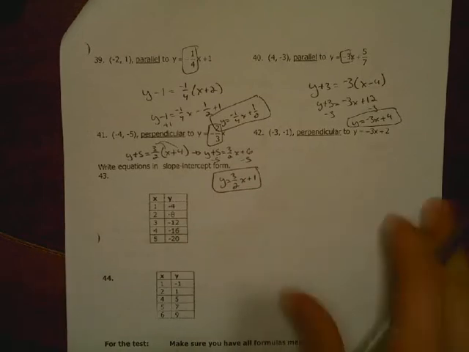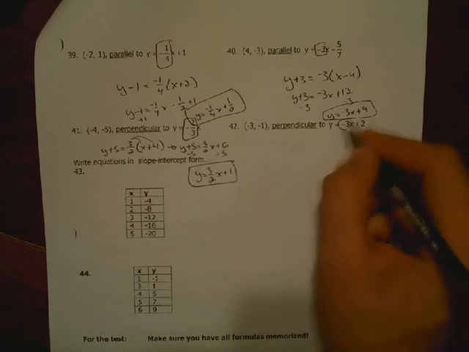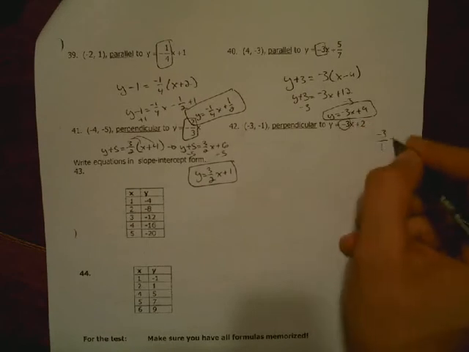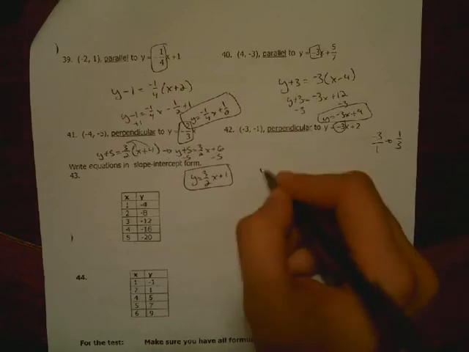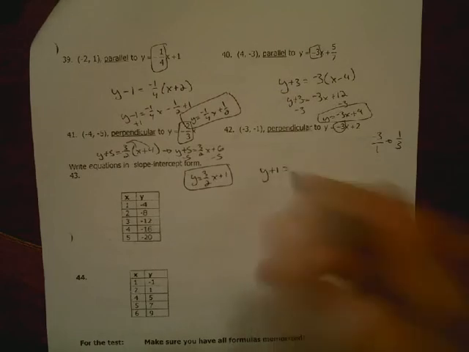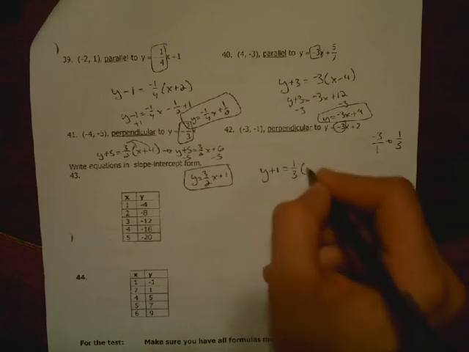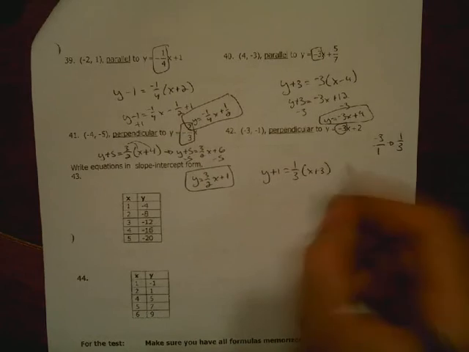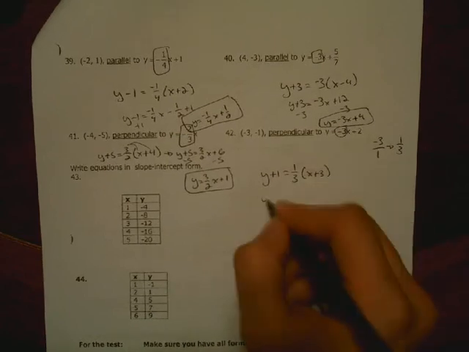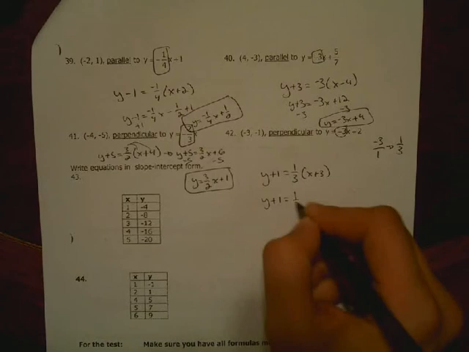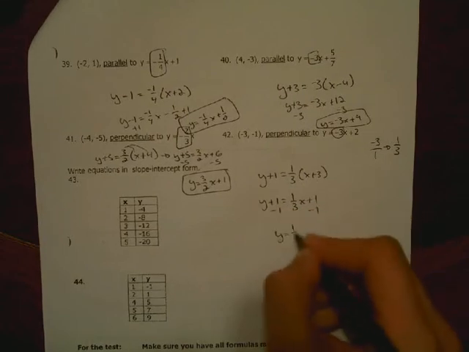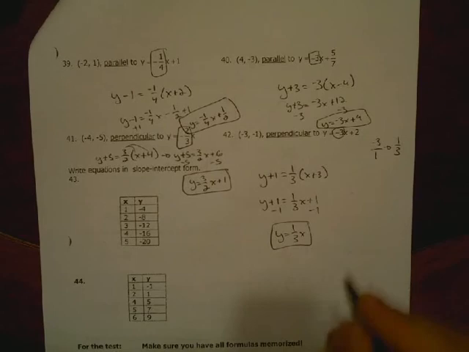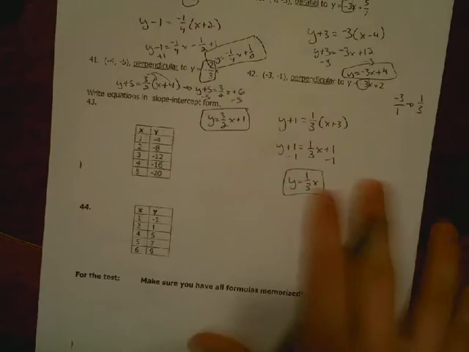42, negative 3, negative 1, and we want to be perpendicular to negative 3. So if I start with negative 3 over 1, I'm going to finish with positive 1 over 3 if I want to be perpendicular. y minus negative 1 is equal to 1 over 3, x minus negative 3. Distribute the 1/3. y plus 1 is equal to 1/3 x plus 1. Subtract the 1 from both sides. The y is equal to 1/3 x. All done. Alright. Last two.